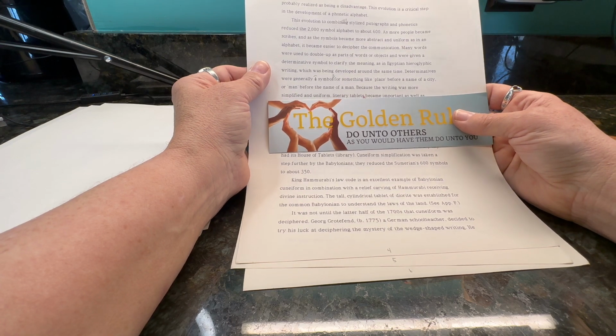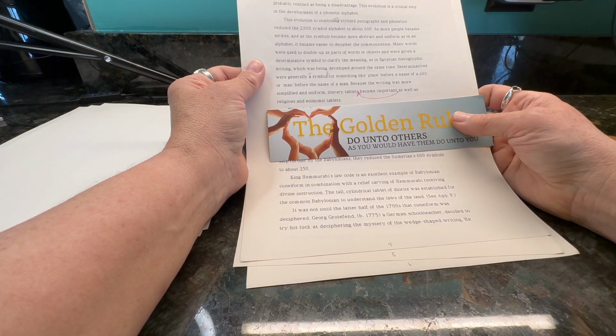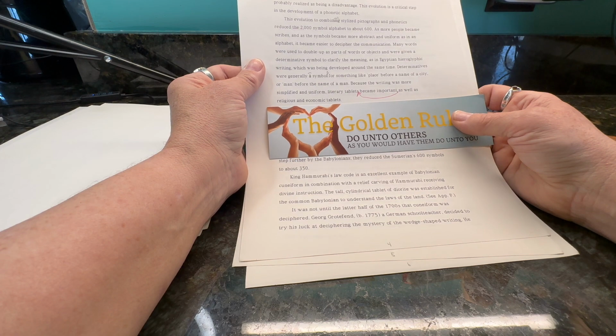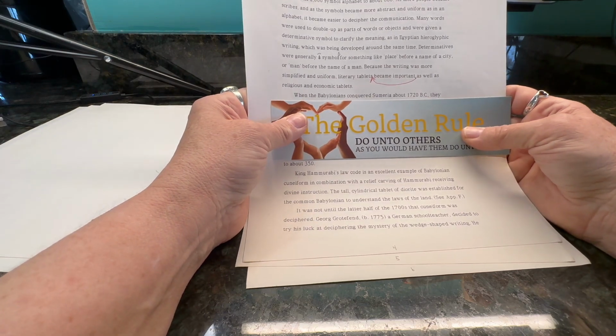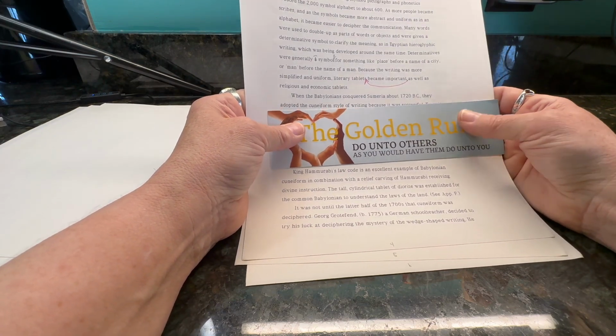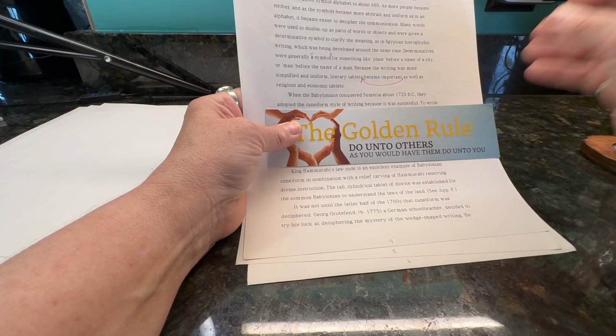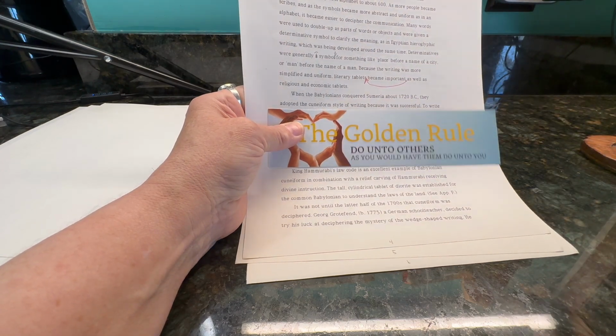Because the writing was more simplified and uniform, literary tablets as well as religious and economic tablets became important. When the Babylonians conquered Sumeria about 1720 BC, they adopted the cuneiform style of writing because it was successful.